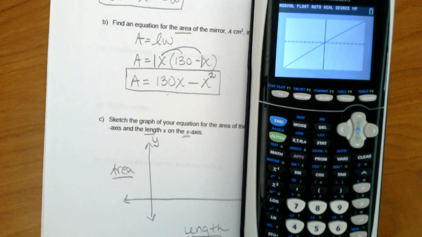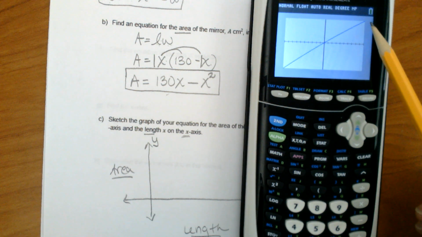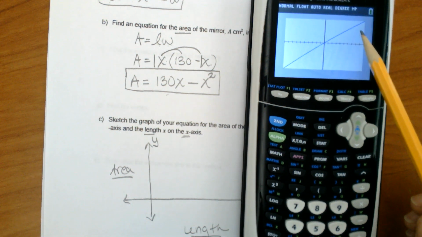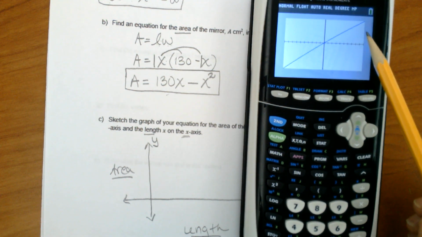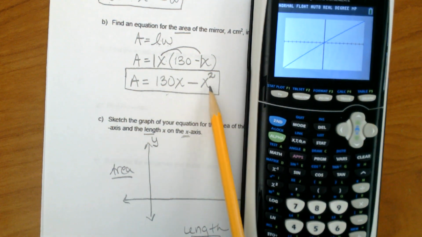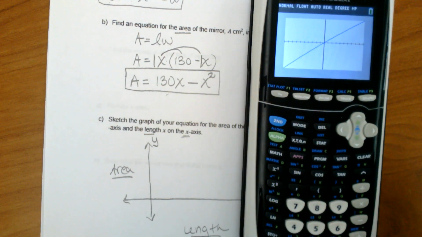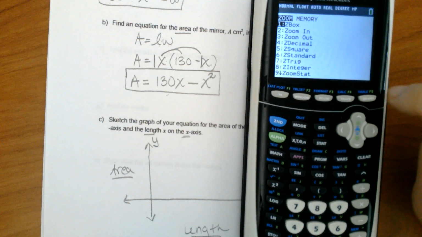Okay, I have a line. It looks like a line, but I can see that it's a little curve. So I want to zoom out because I want more of this picture. I know that it's probably going to look like a parabola because we have this squared that we've been working with. So what I need you to do is press zoom.